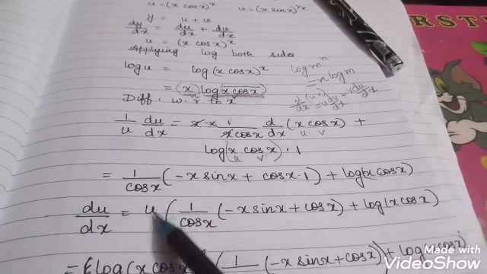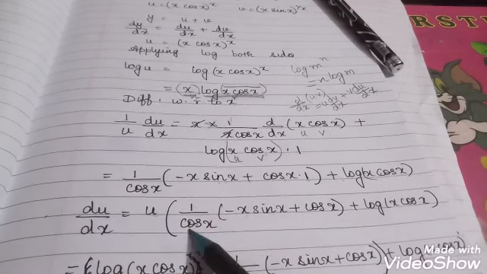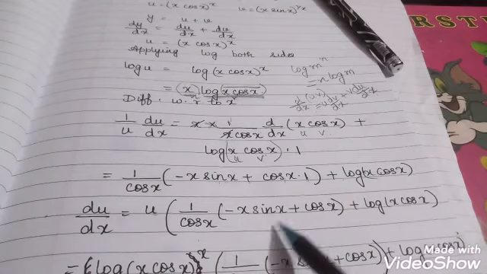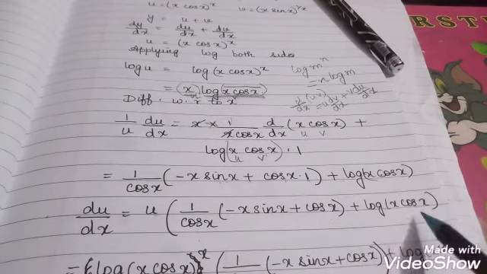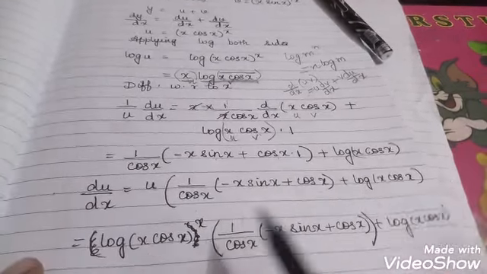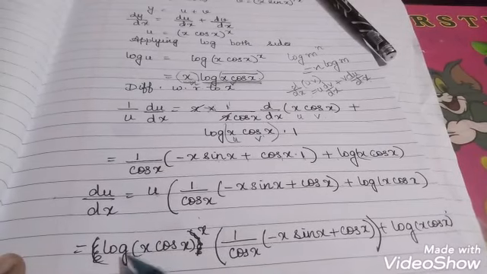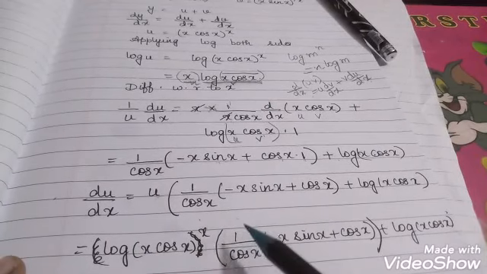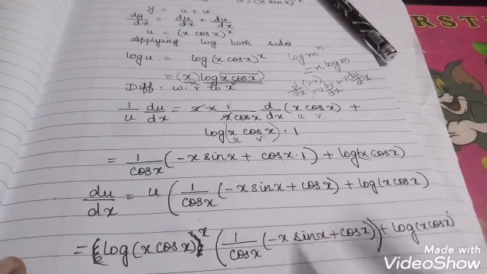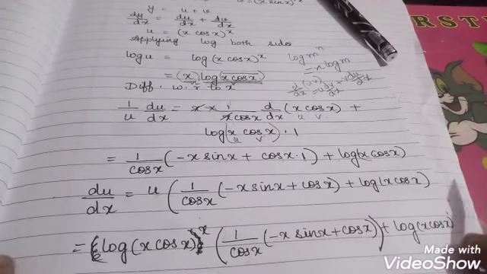Now cross multiply your u here and write it as 1 by cos x into minus x sin x plus cos x plus log of x sin x. So here when I substitute it, what will I get? Log of x cos x the whole power x into this one. Okay, this term I have written. You understood the first part?